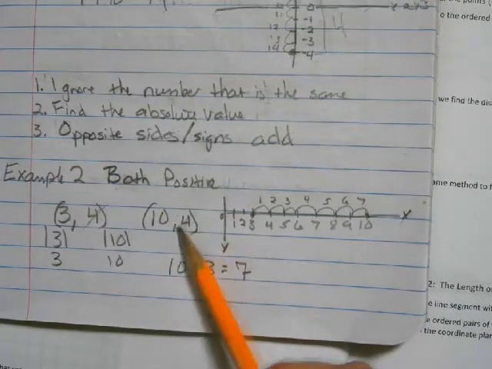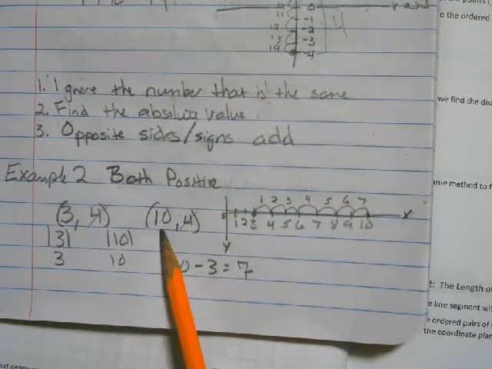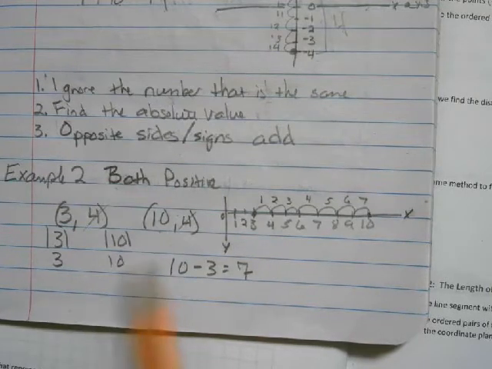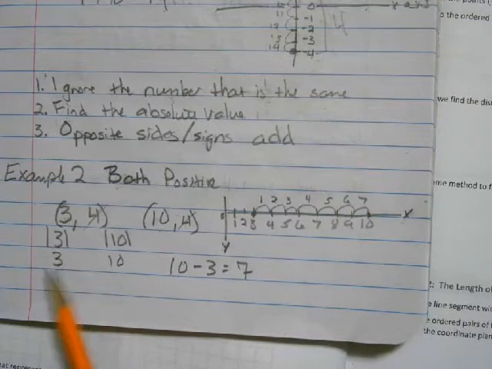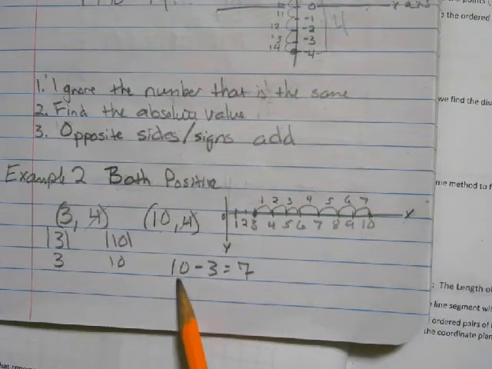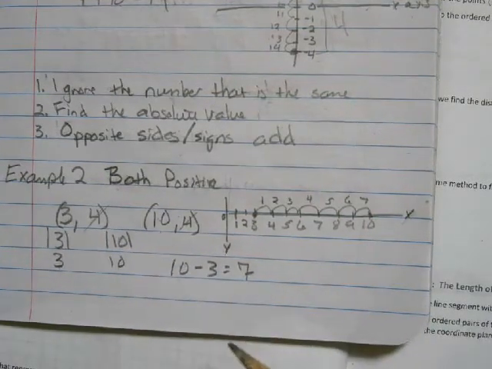I ignore the one that's the same. These are both the same sign. So I'm actually going to subtract them to find the distance. So I find the absolute value of both of them, which is still positive, 3 and 10. And then I just subtract 10 minus 3. I find that it's 7 units apart.